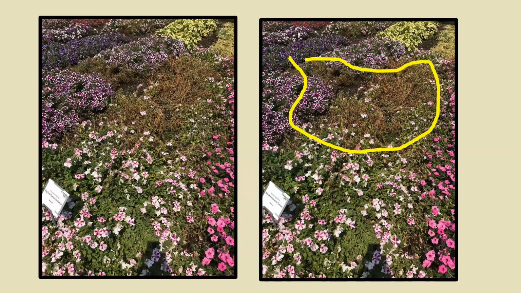Here's how a root rot might look in a larger planting. On the left picture, you can see that some of the petunias appear to be necrotic or dead. And in the right-hand picture, I've circled that area. So it's very obvious to someone that's worked with diseases for a while that there is a root rot of some type going on here.